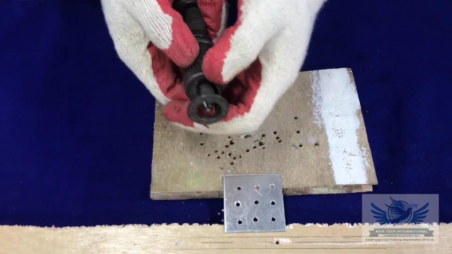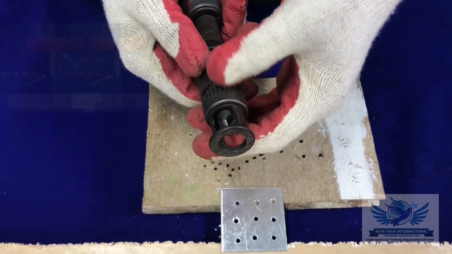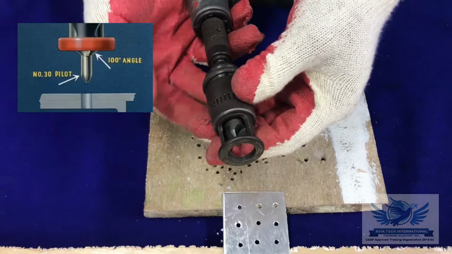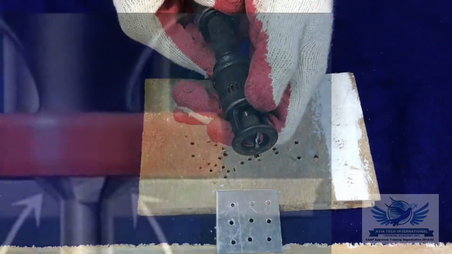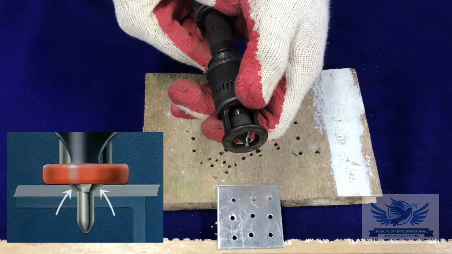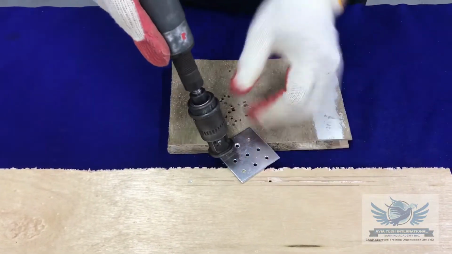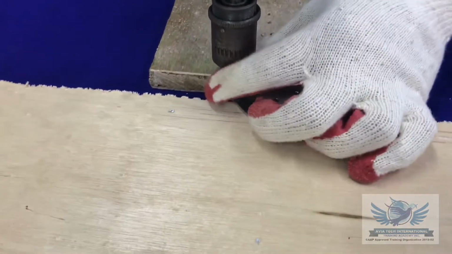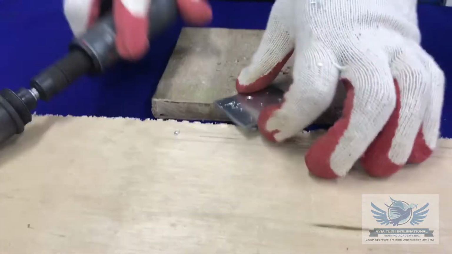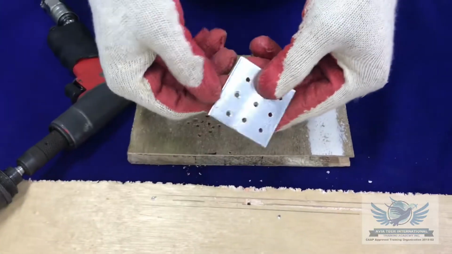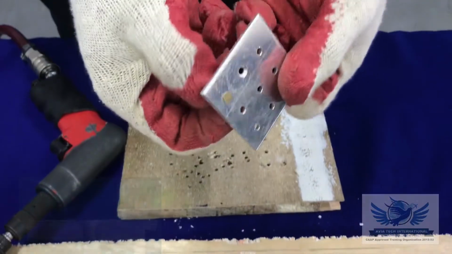First attempt was too deep. Let's adjust the micro stop. Second attempt.